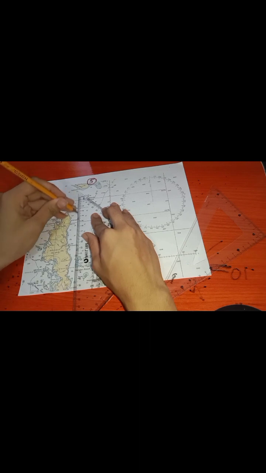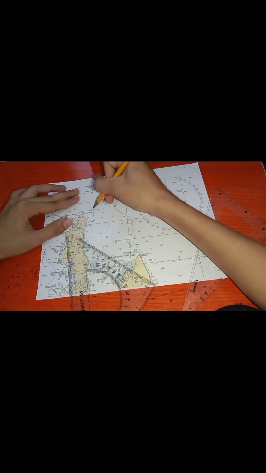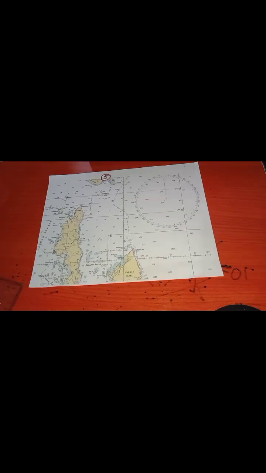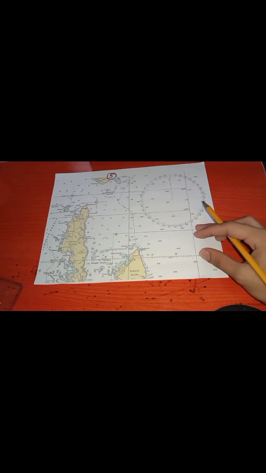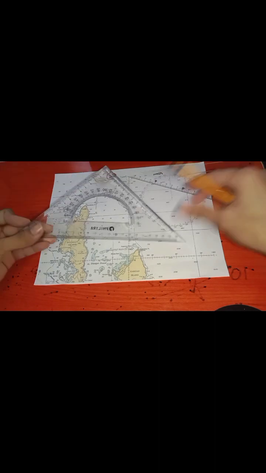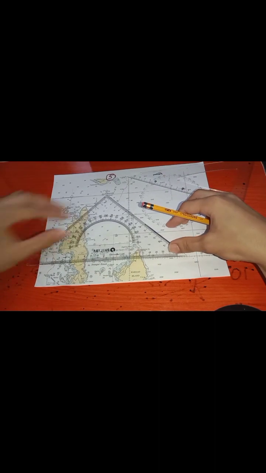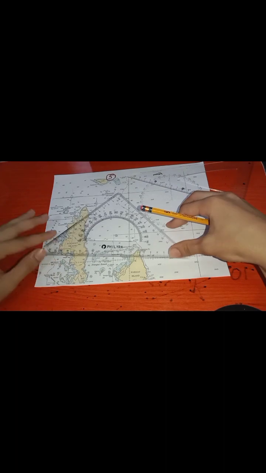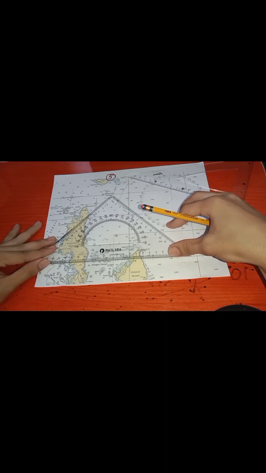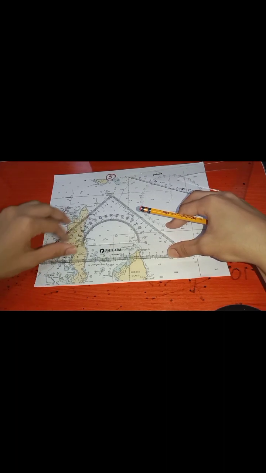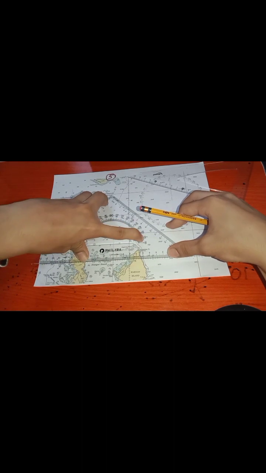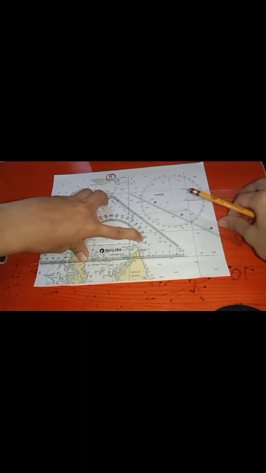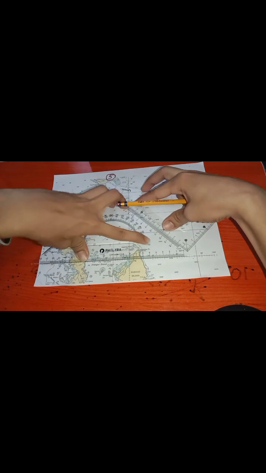So yan. Ito na yung ating position of our shape 2. Ito. Dyan. Next is the position of our shape 3. So our latitude is 10 degrees and 11 minutes. 10 degrees in 11 minutes.